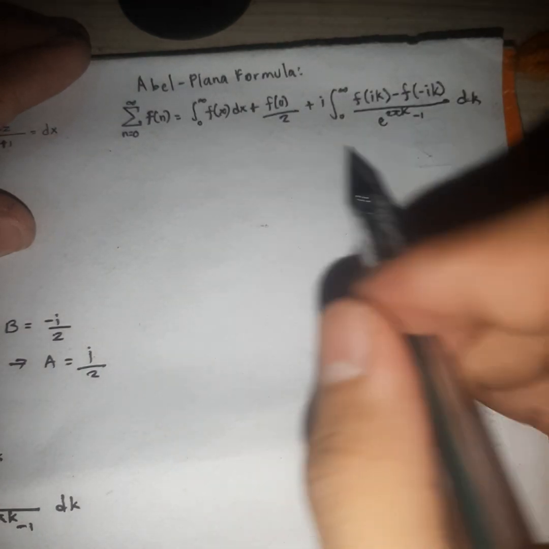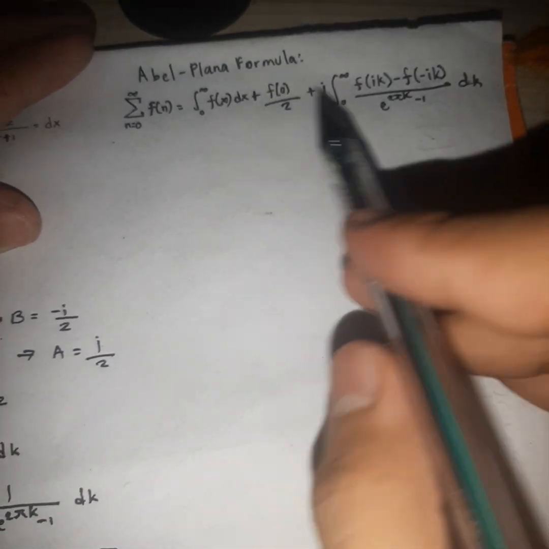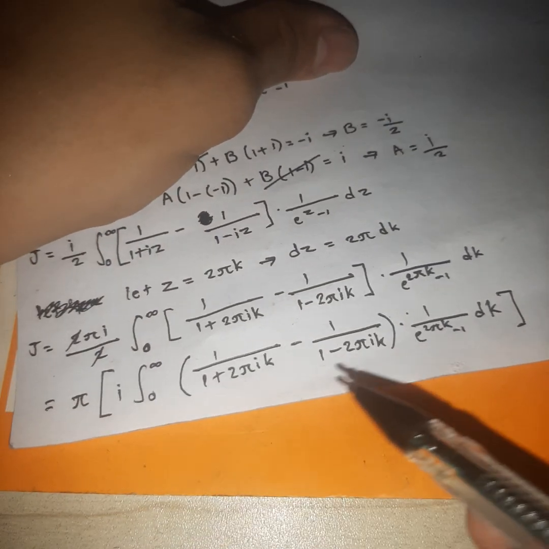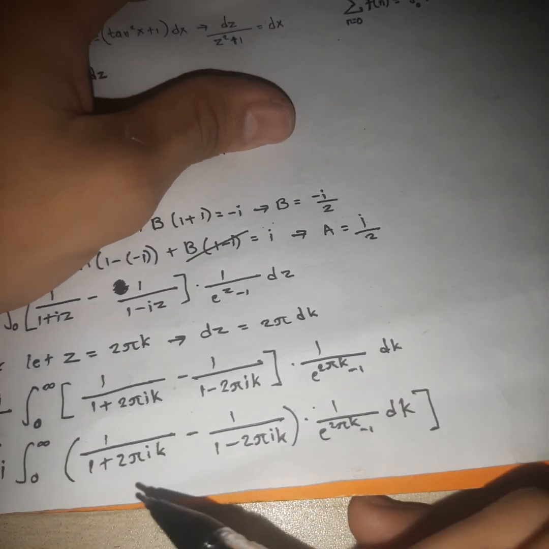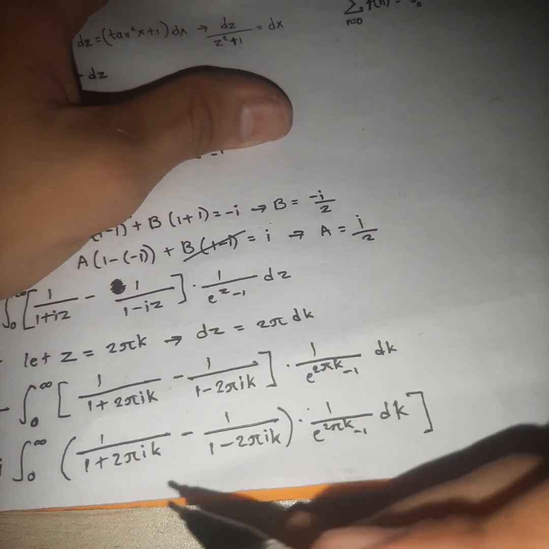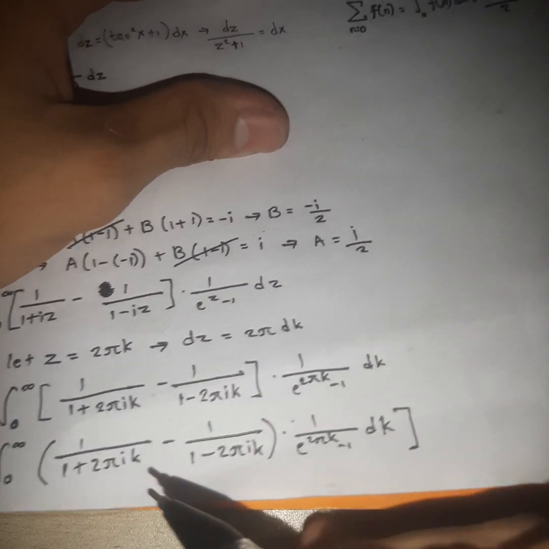So here, this is the Abel-Plana formula, and if we apply this formula to this integral J, look at this carefully.